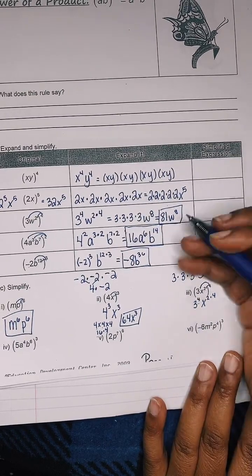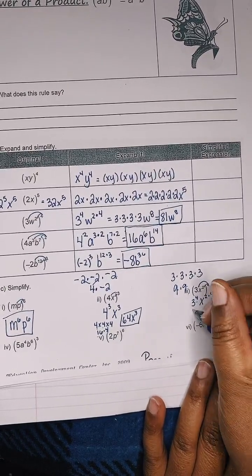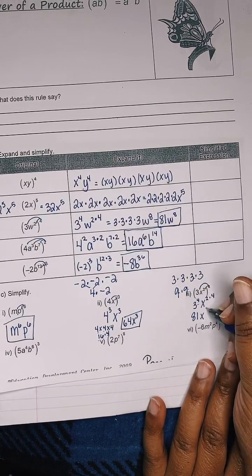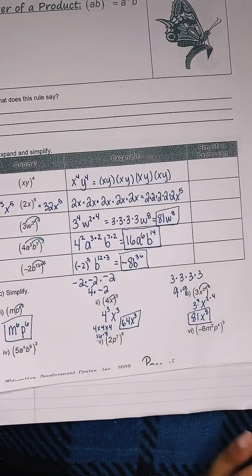Exactly. 3 times 3 is 9. And 9 times 9 is 81. X to the 2 times 4 is 8. And this is our answer.